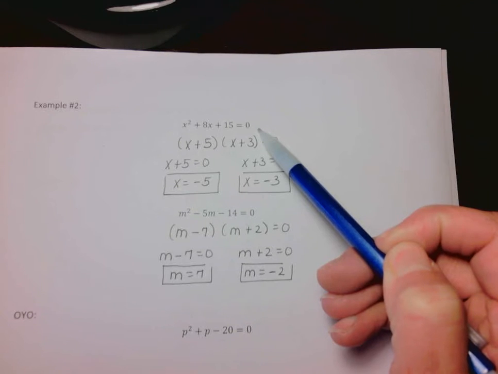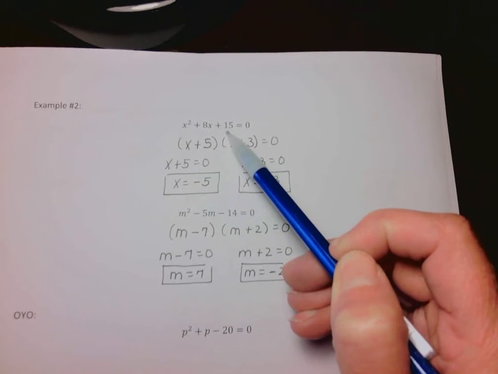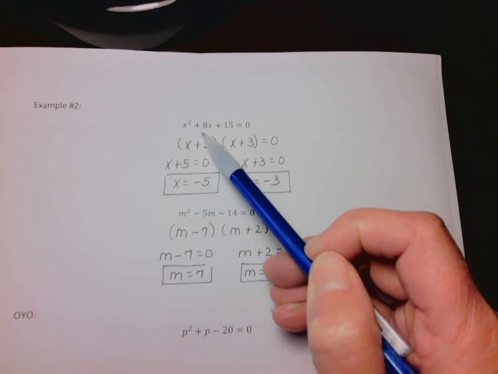So what do I need to do? I need to factor it. And let's just review really quickly how we do that. We are finding the factors of 15 that add up to 8.